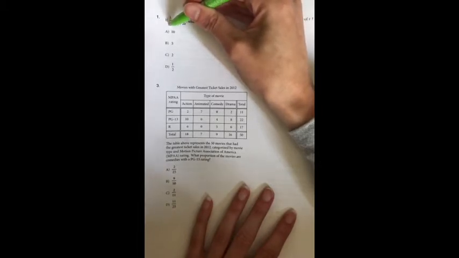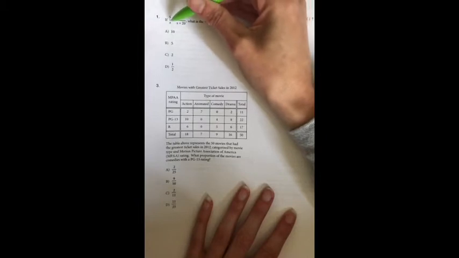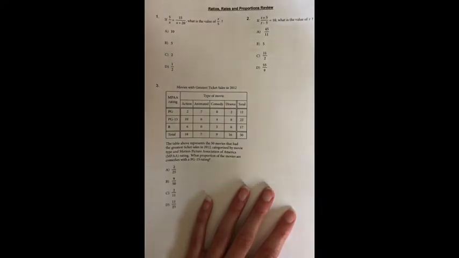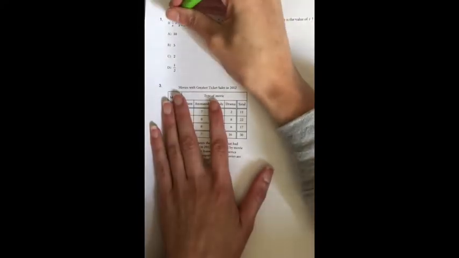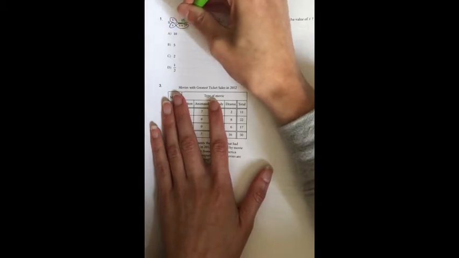So x times 3 gives me this guy. That's a little bit harder to think about. It's easier just to think of it as an equation that we can solve with cross multiplication.